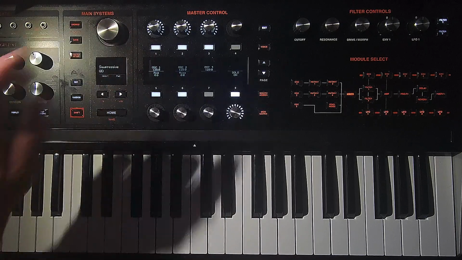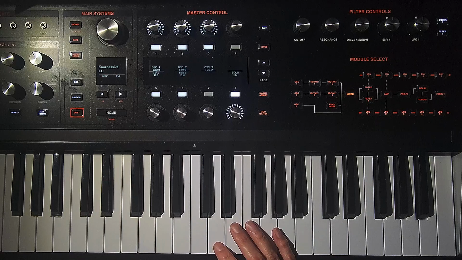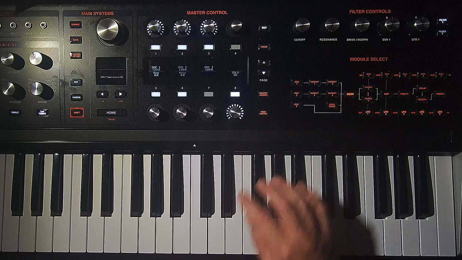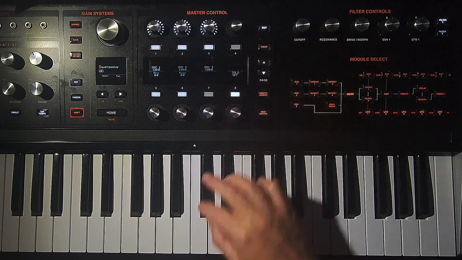If I hit that again to unsolo it, all 3 lights are the same. We should hear all 3 again. We can also do the same by just taking the solo off.